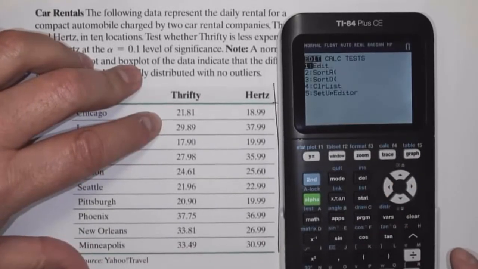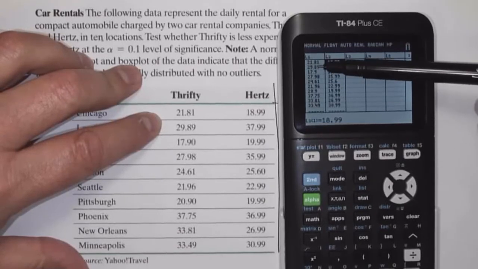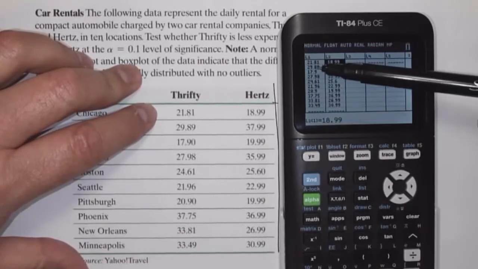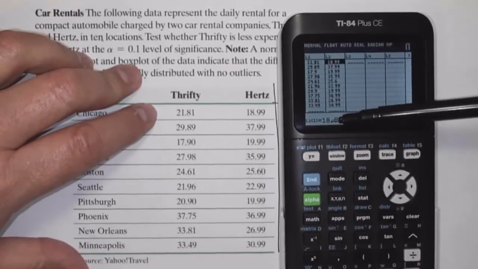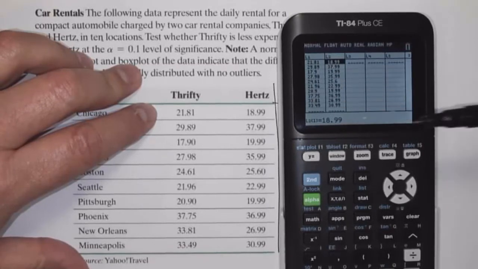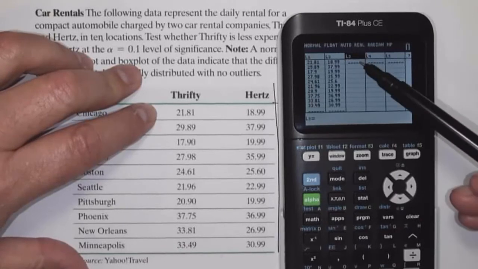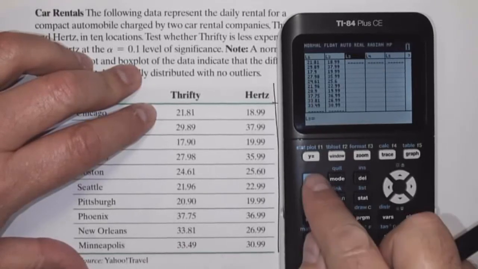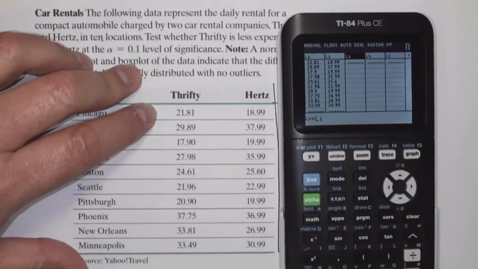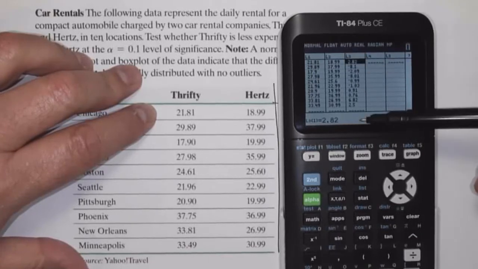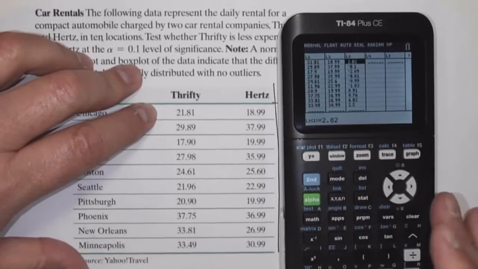In my calculator, I have entered the Thrifty data into list 1, and the Hertz data into list 2. So I'm going to go over to list 3, highlight the L3, and type in L1, which is the second of the 1 button, minus L2, which is the second of the 2 button, and press enter, and that finds all of those differences.